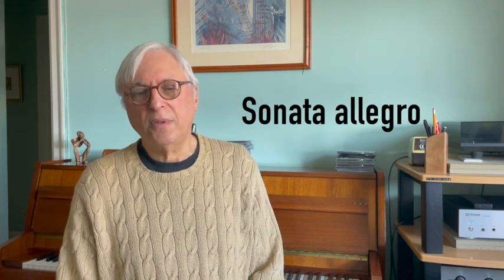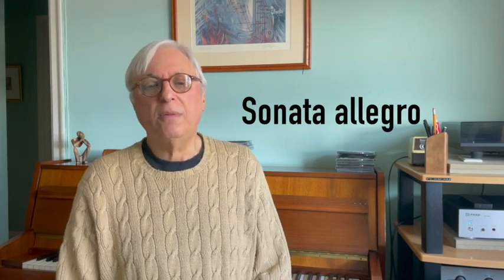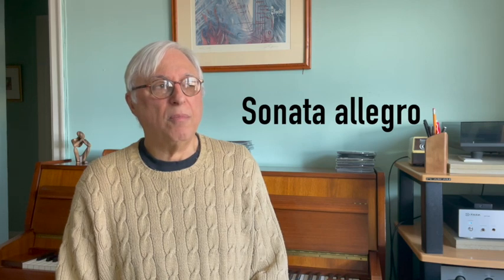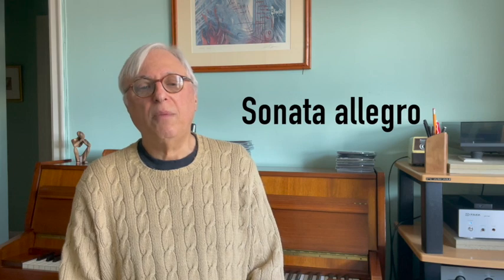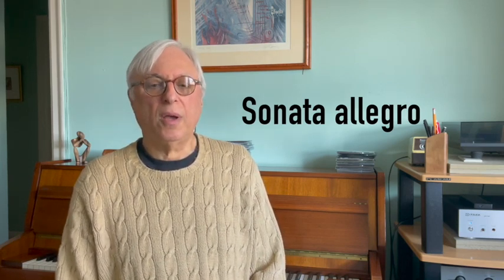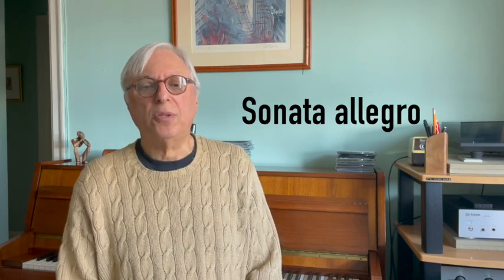So if your A theme is in the key of C, the B theme would be in G. If the A theme was in a minor key, say A minor, then the B theme is generally in the relative major, C major. But that can vary as we get into more modern pieces.